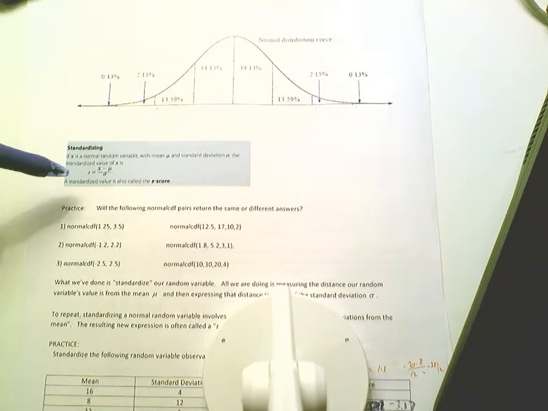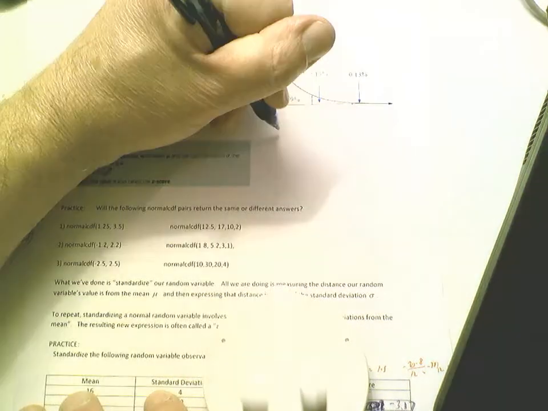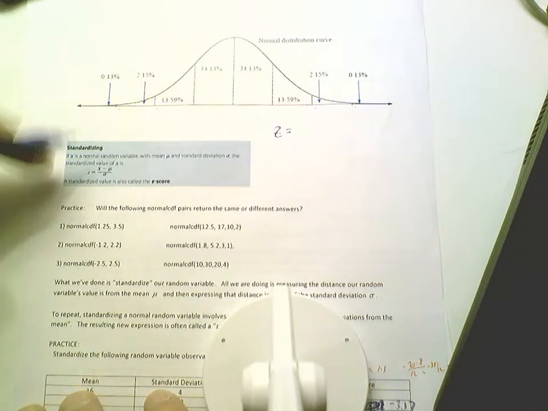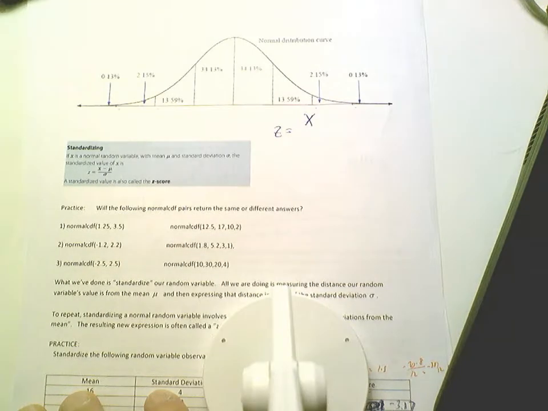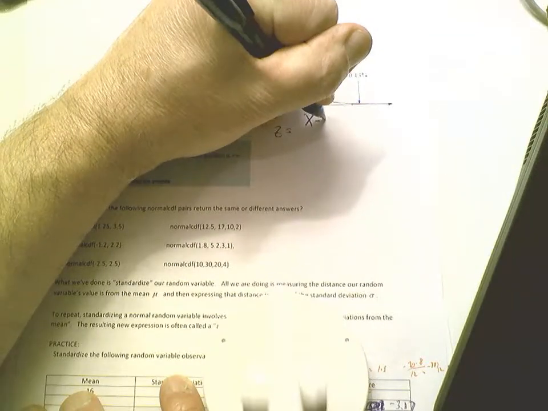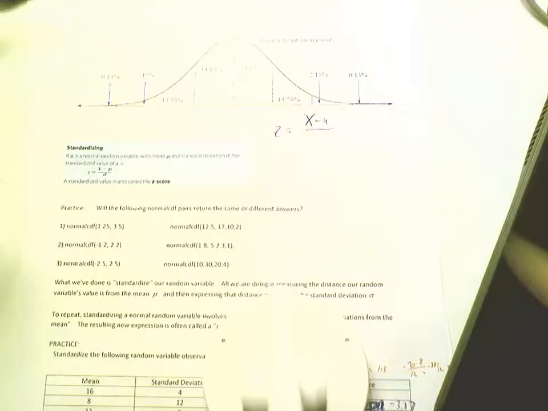And what you'll find out is, this will be called a z-score, and a z-score is measured in standard deviations. A z-score is nothing more than, and I'll write this a little bit bigger over here, your value of x, whatever you observe your random variable to be, minus the mean. That tells you how far apart you are from the mean.